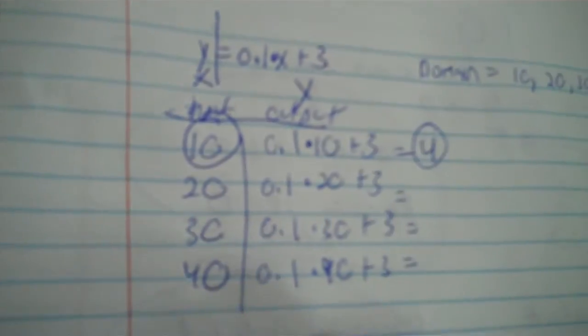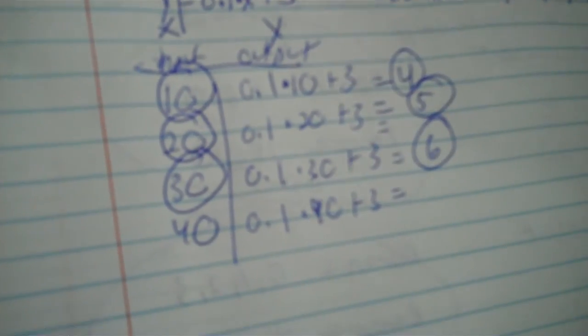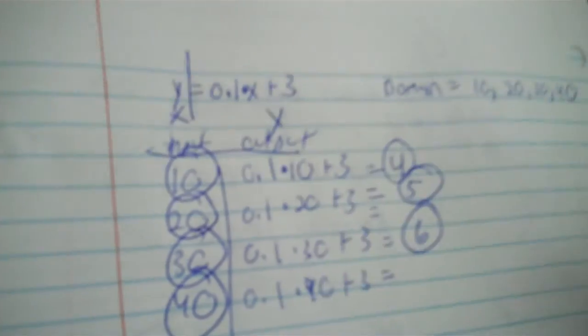Okay, I got 4. So that's your first output, 4. I'm going to circle these as I get them. Circle the 10 too. That might help when you're doing it. Now I'm going to circle 20. To find the other number, I need to punch it into my calculator. 0.1 times 20 plus 3. I got 5. 30: 0.1 times 30 plus 3 is 6. And circle your 40: 0.1 times 40 plus 3. I got 7.